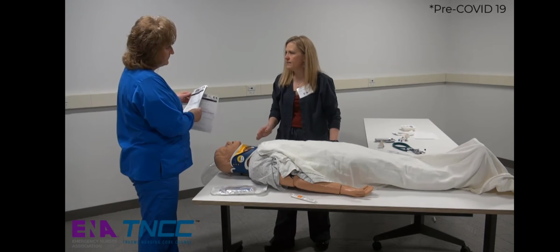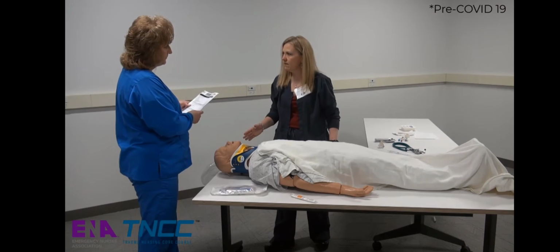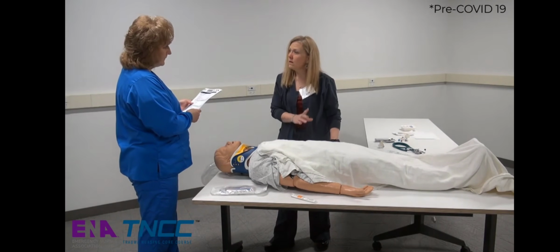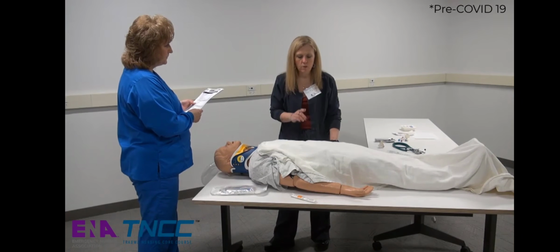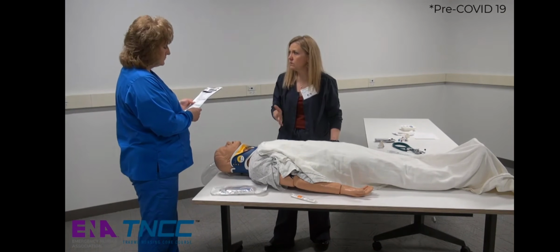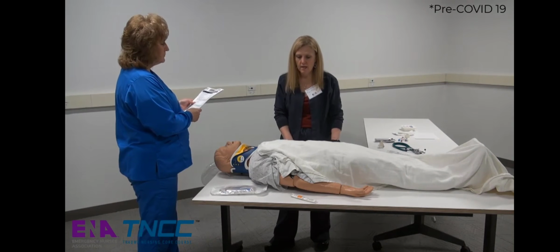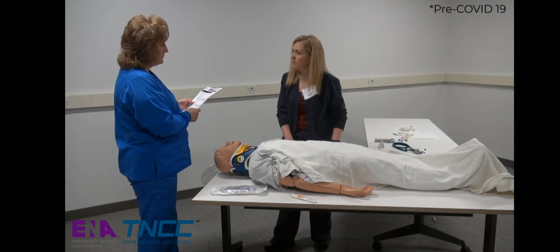We've already called for the head CT, but in addition to CAT scan of the head, we'd also like to get the neck, the chest and the abdomen as well. If we have a FAST exam available, we'd like to do that as well. We're going to clean and dress the wounds, administer a tetanus shot, and that's about it for right now.